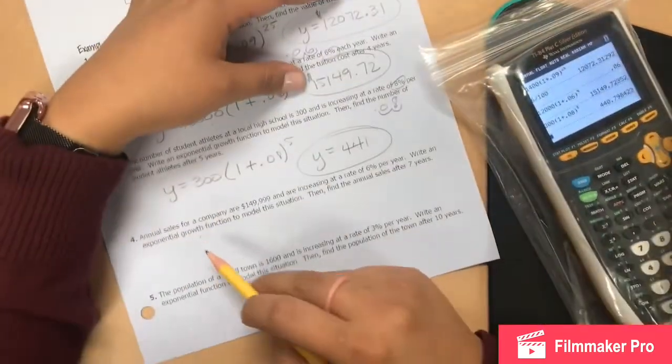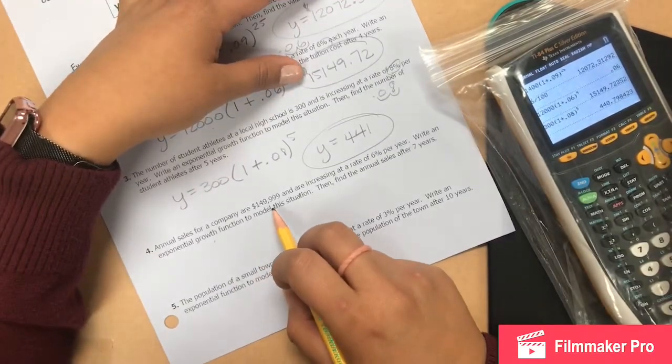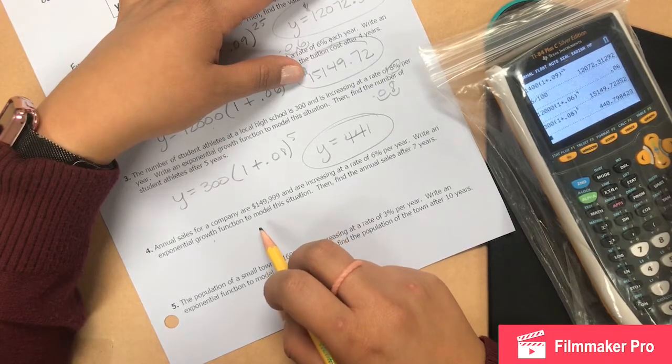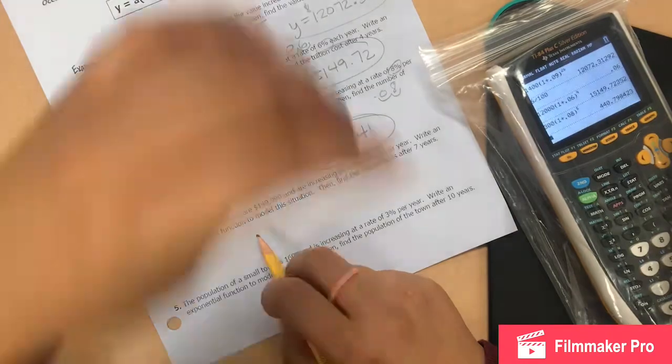Okay? Annual sales for a company are $149,999 and are increasing at a rate of 6% per year. Write an exponential growth function to model this situation, then find the annual sales after 7 years.